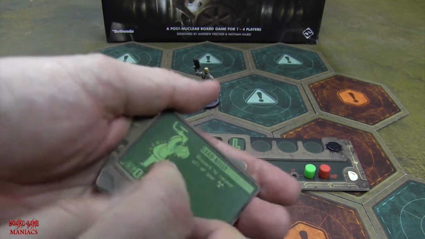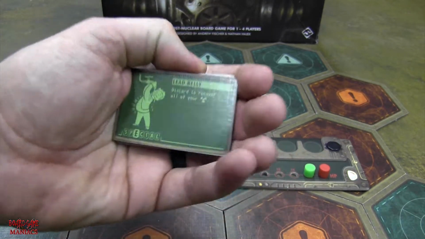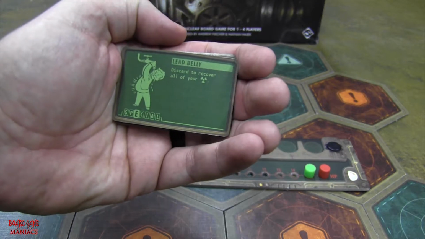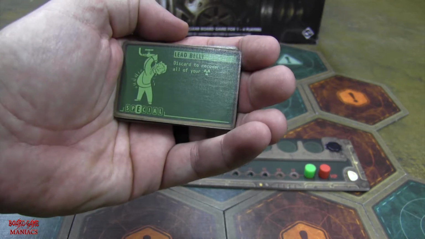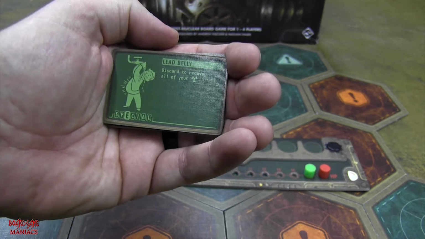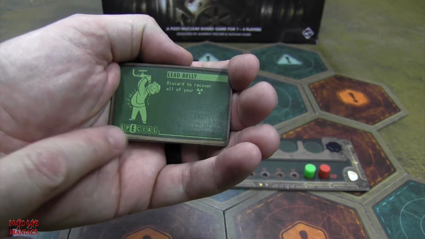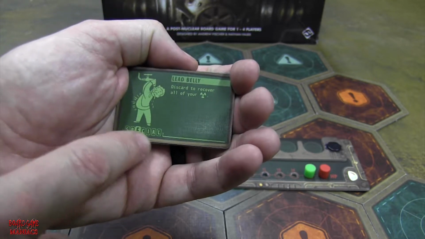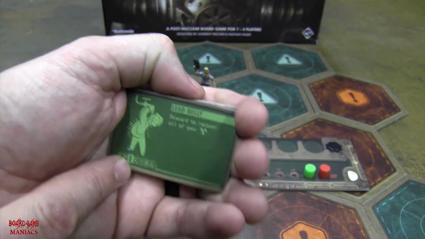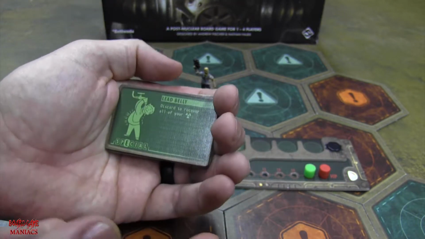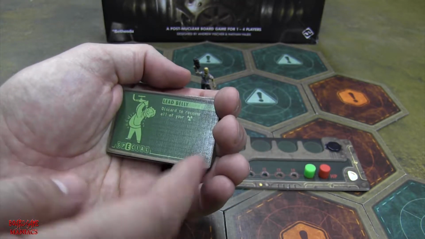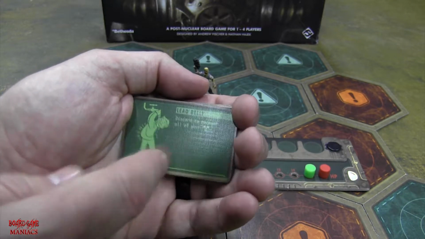Now let's take a look at one of these perk cards quickly. This perk card here is Lead Belly. Discard to recover all of your radiation. And you see S-P-E-C-I-A-L, so E, and E stands for endurance. So this is an endurance card, more or less. So you're able to recover all of your radiation levels.